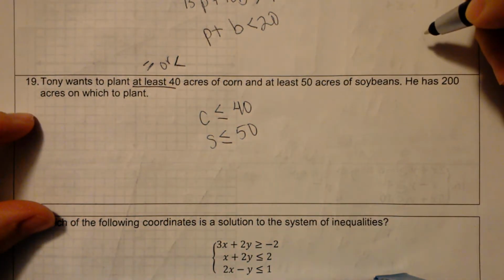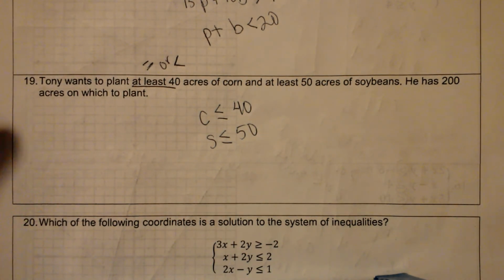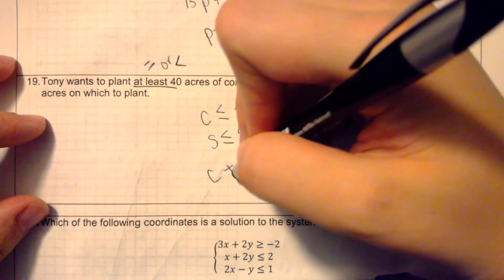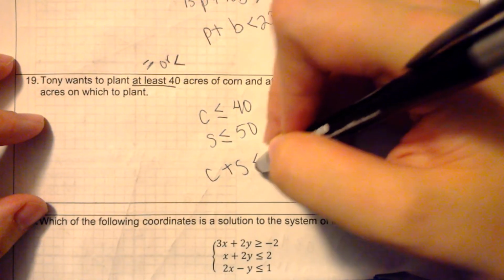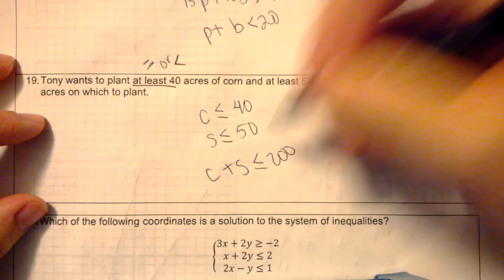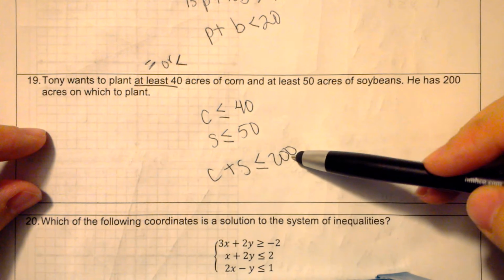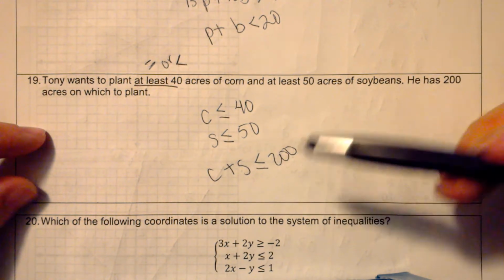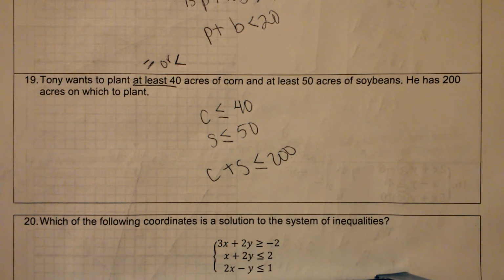And then he has 200 acres to plant. So he could take up the whole space. So corn plus soybeans could equal 200. But it can't be more. So you could plant less than 200, but he just can't plant more. So you have less than or equal to 200.